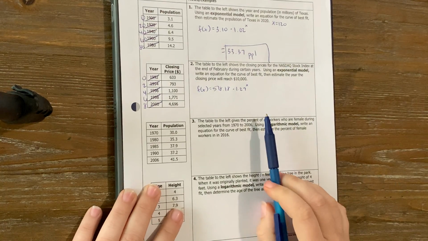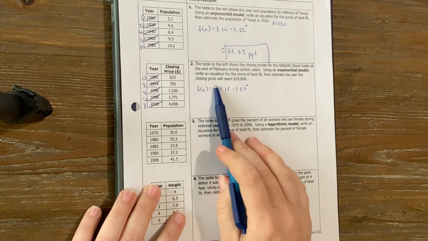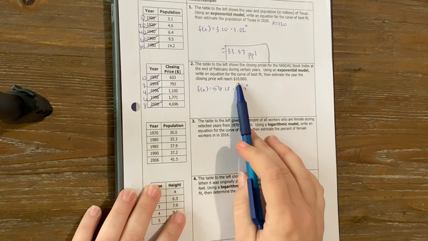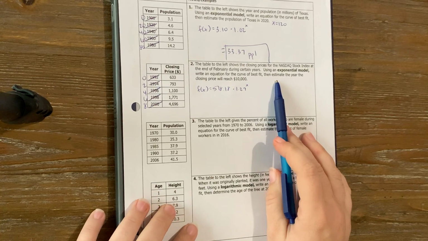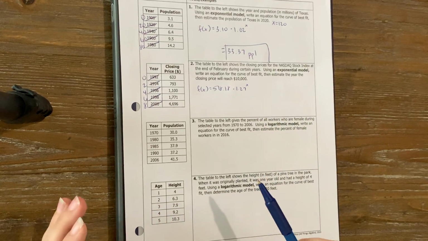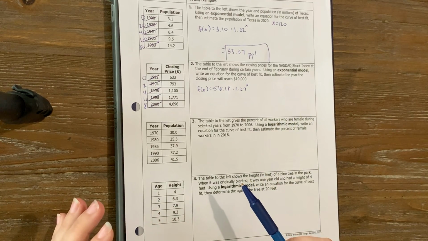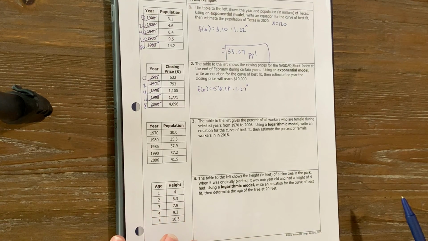On this one, it says estimate the year the closing price will reach $10,000. So if we're trying to estimate the year, we are trying to find out what our y value is when our x is $10,000.